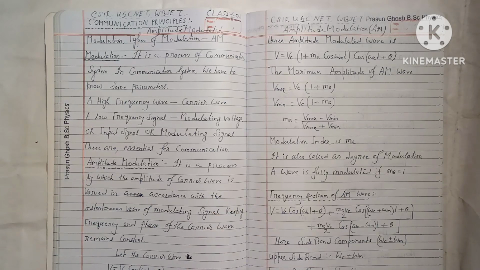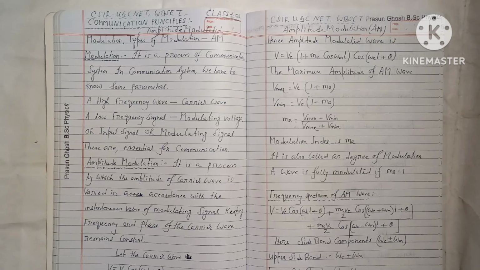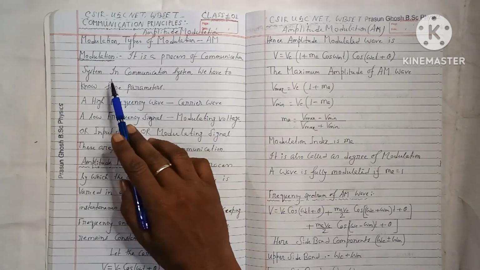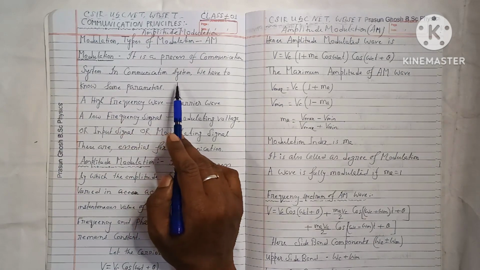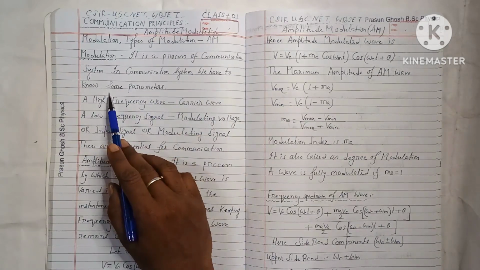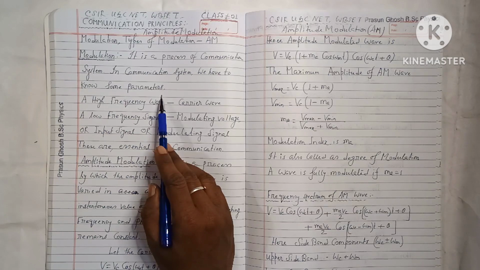Today my topic is modulation and types of modulation, and here we discuss amplitude modulation, that is AM. In a communication system we have to know some parameters.